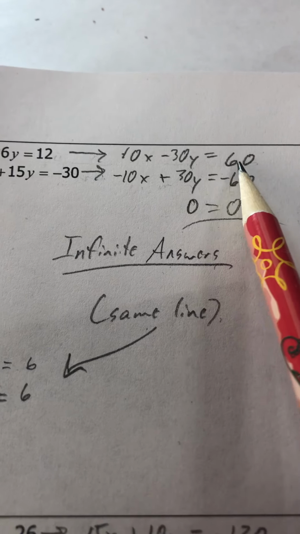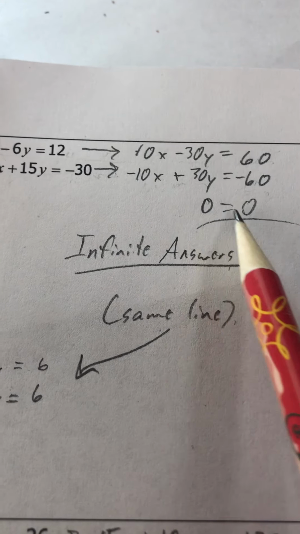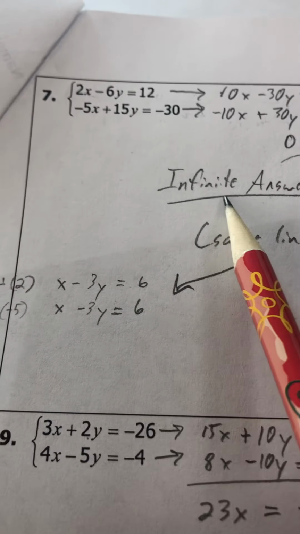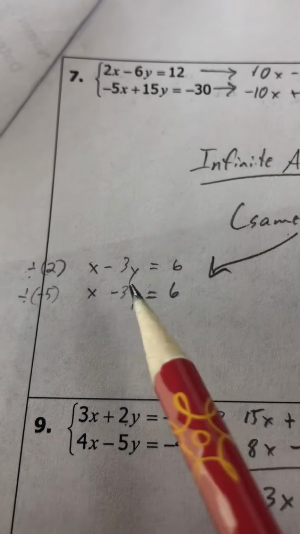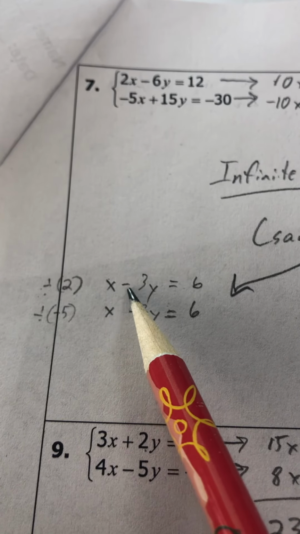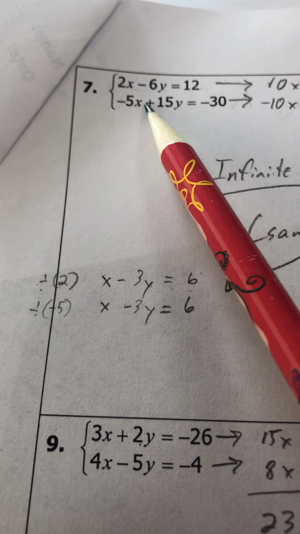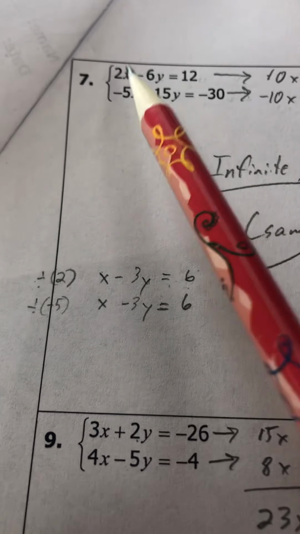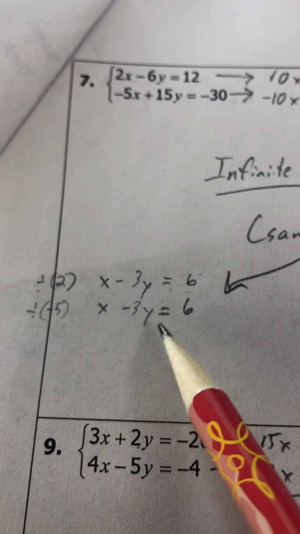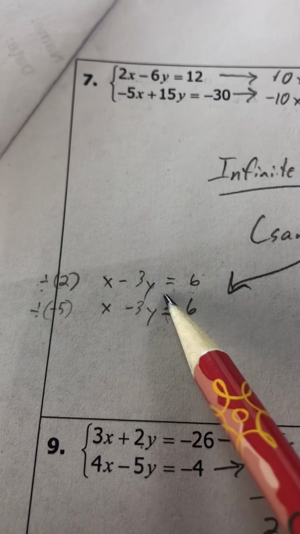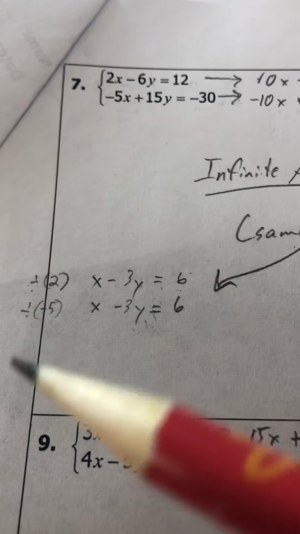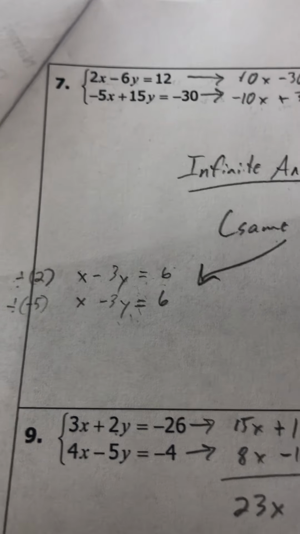If I had some different numbers back here, that would be no answers. They would just be parallel. This is actually infinite answers because they're right on top of each other. If we take a look at that top line and divide everything by 2, notice you'll get x minus 3y equals 6. If I took this bottom equation and I divided everything by -5, I get x minus 3y equals 6. They're the same problem. So if I were to make this into slope-intercept form, you'll see that they have the same slope, they have the same y-intercept, they're the same line.